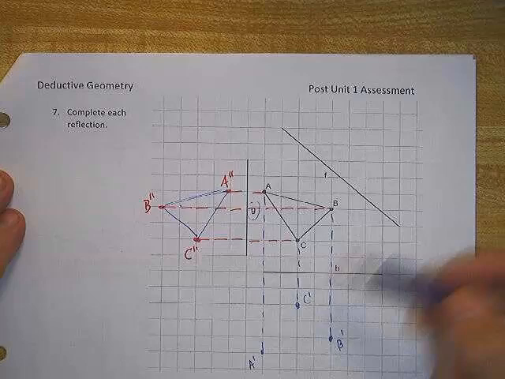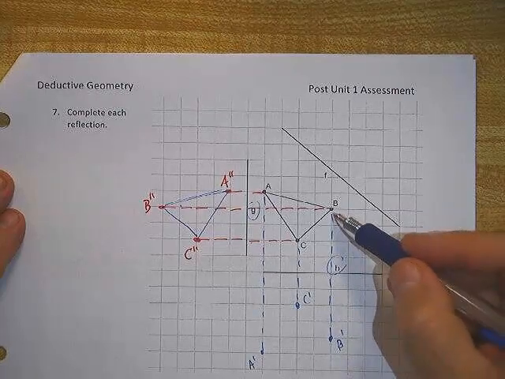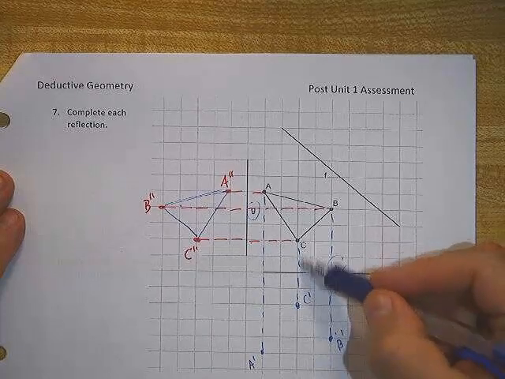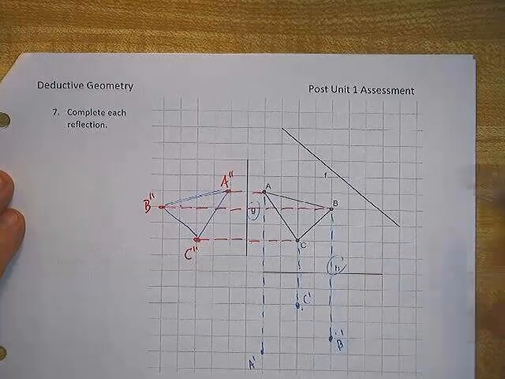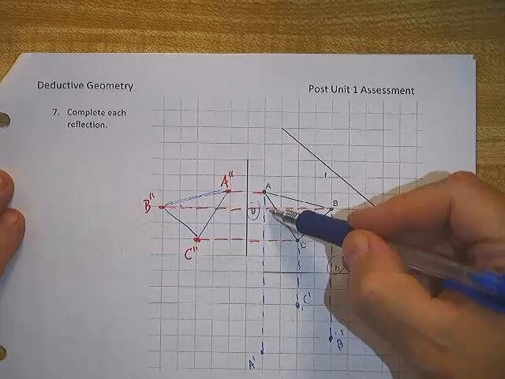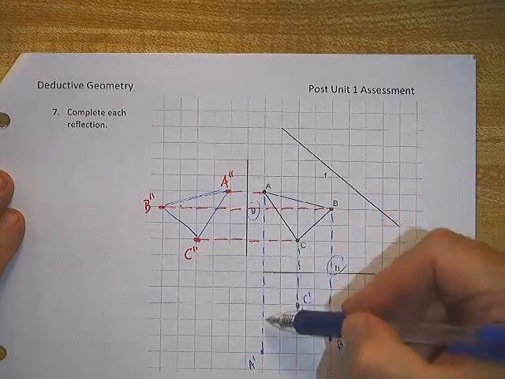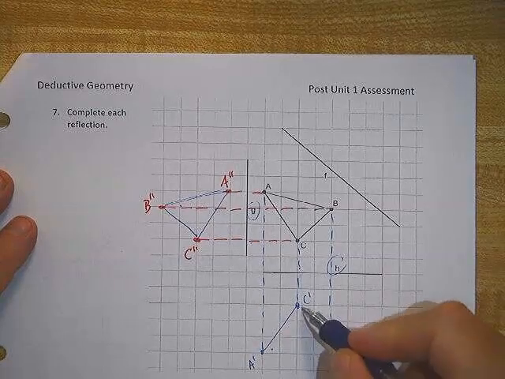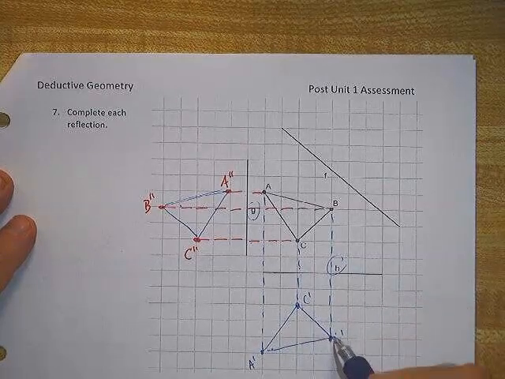And then coming down over line H, this is 4 above, so this will be 4 below. C is 2 above, so C prime is 2 below. And this is 1, 2, 3, 4, 5 above, so A prime will be 5 below. And that will give me that reflection.